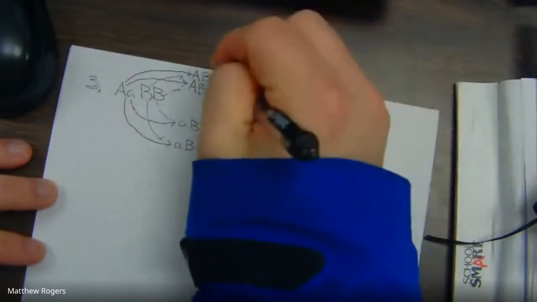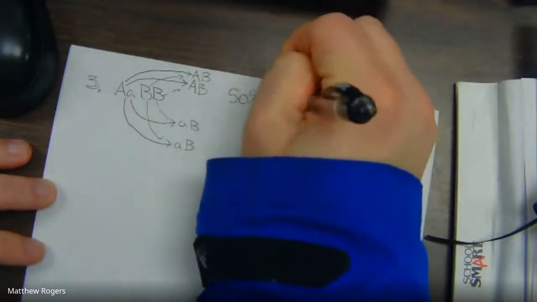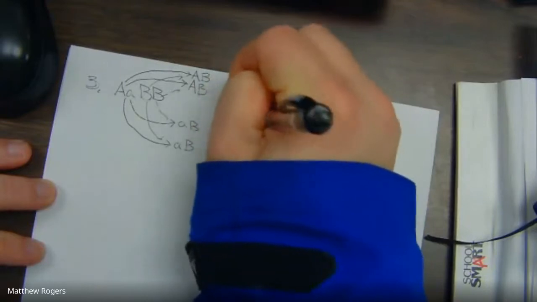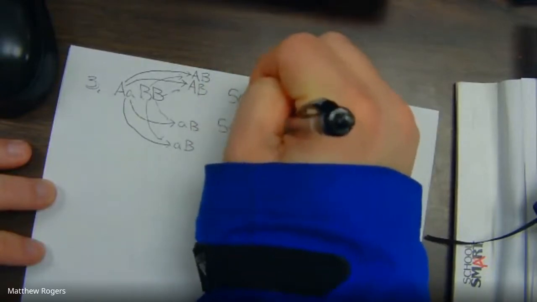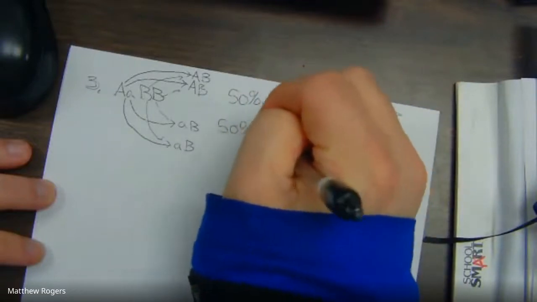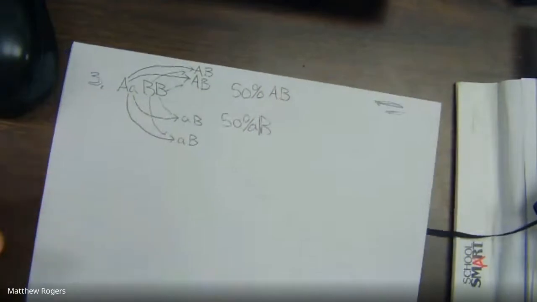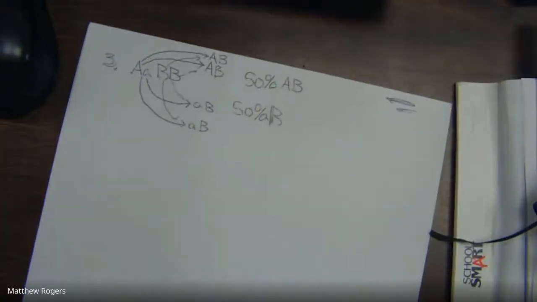So it's 50% in the sperm or eggs, big A, big B, and 50% little a, big B. Sorry, my pen's dying on me here. Don't you hate pens? Sometimes pens just never work. Awesome. Let's move to the next one.